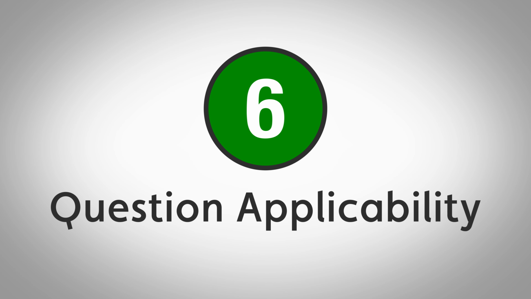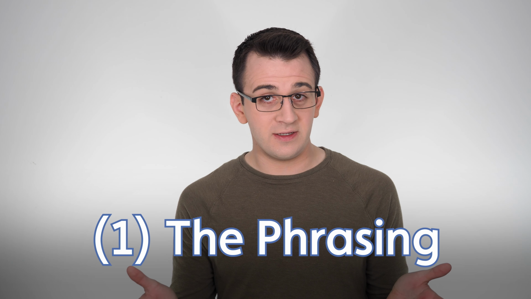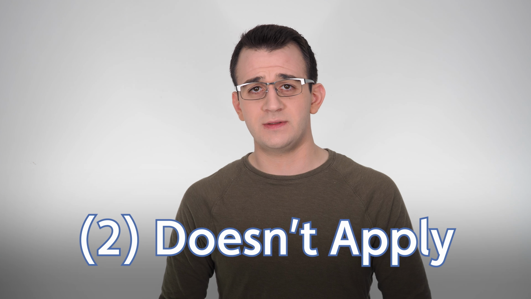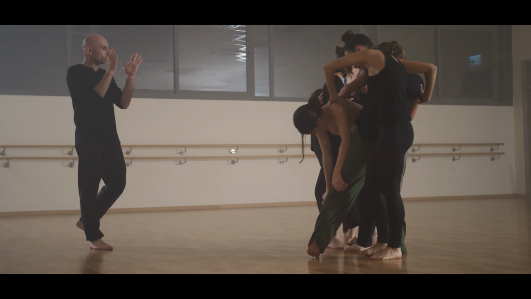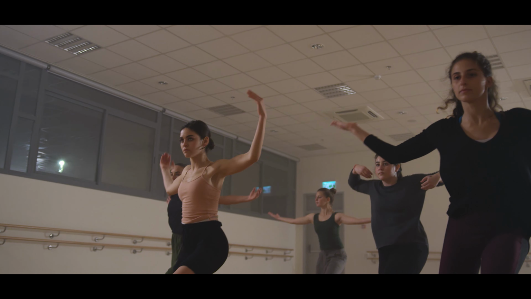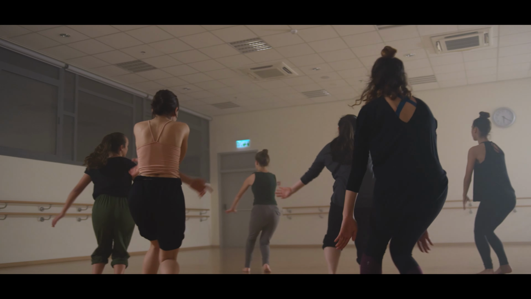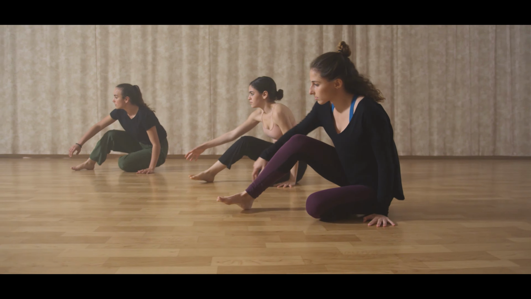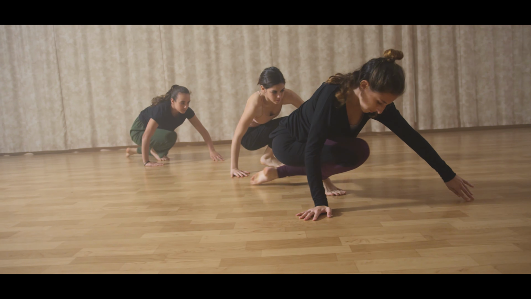Tip number 6. Give instructors the option to determine a question's applicability. Faculty members may be unhappy with a question for one of 2 reasons. It's either the phrasing of the question, or the question doesn't apply to their particular course. For example, you may have a dance instructor, and the question refers to the effectiveness of a textbook, but their course may not use a textbook. By giving them an option to note a question's applicability, instructors feel like they are being heard, and they can receive relevant data, which benefits response rates for instructors school-wide.